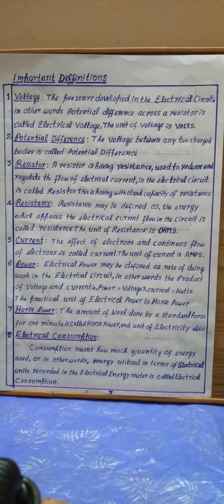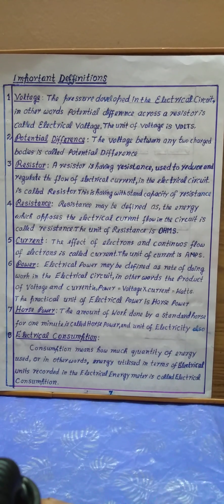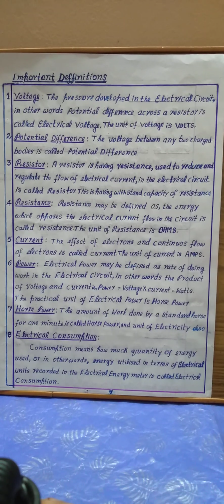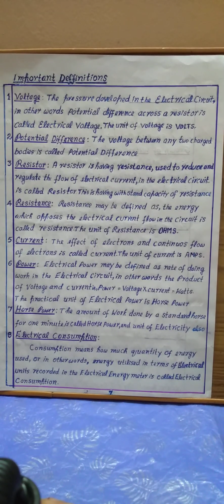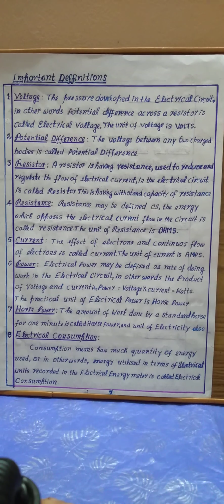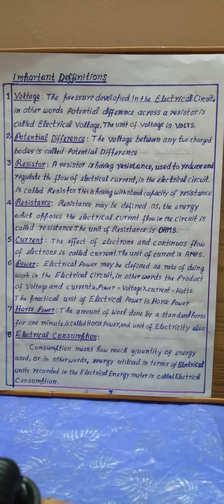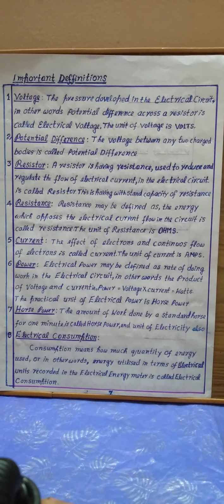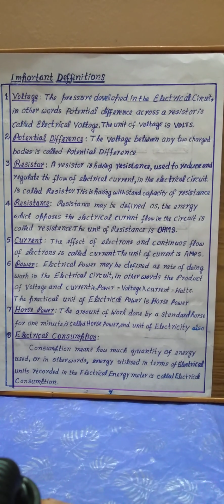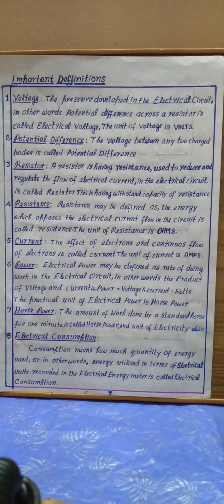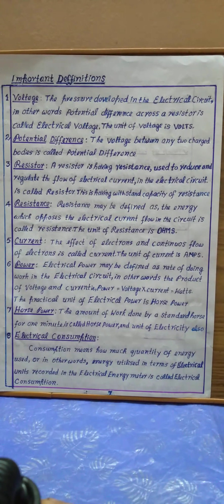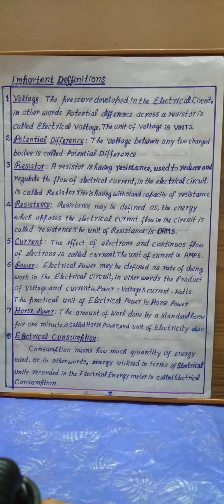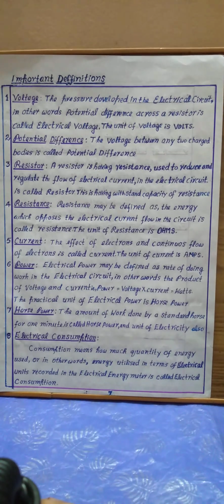So 1 HP is equal to 745.35, or we will say 746 watts. So the capacity of any electrical instrument or apparatus is measured in HP also.